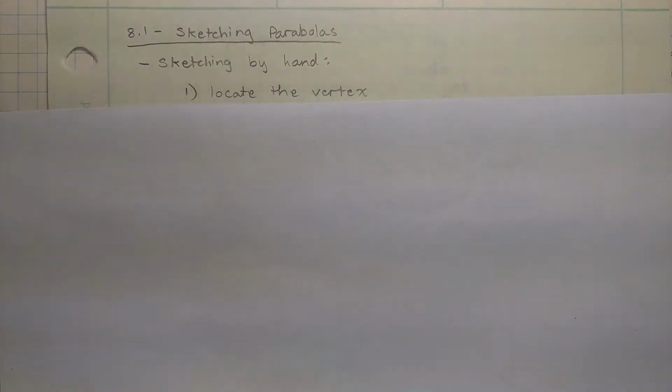What we'll see is that vertex form gives us a fairly nice way to sketch by hand. So we're going to consider these all to be in vertex form. The first thing we do is locate the vertex. If our equation is not in vertex form, we get it in vertex form. That's the way we accomplish that.